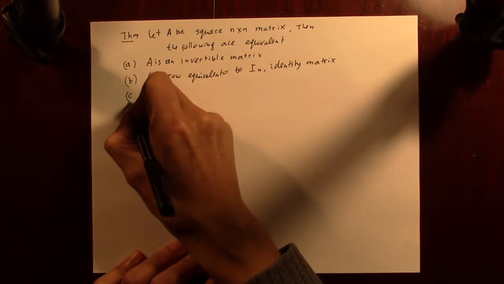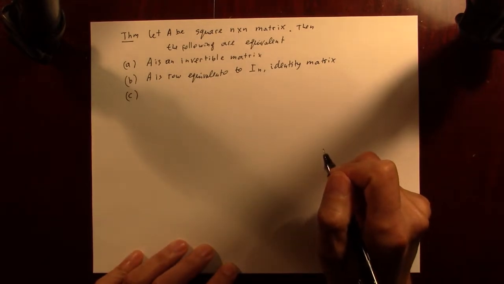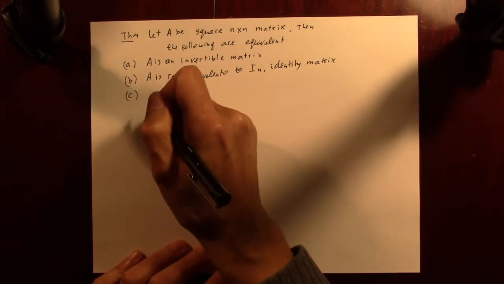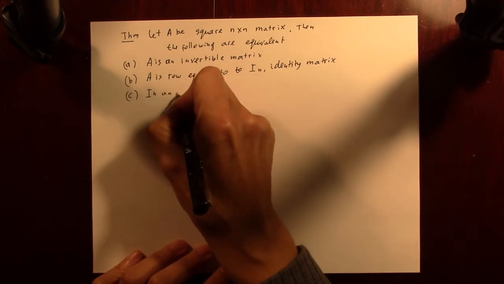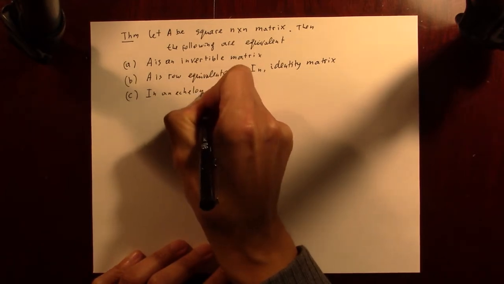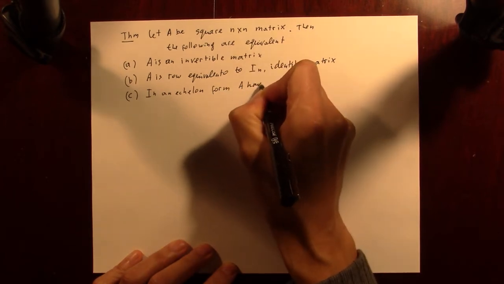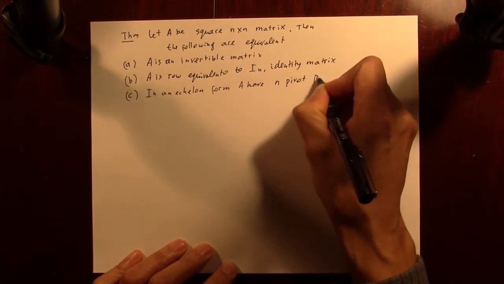See, in the echelon form, A is going to have n pivotal positions. In an echelon form, A has n pivot positions.